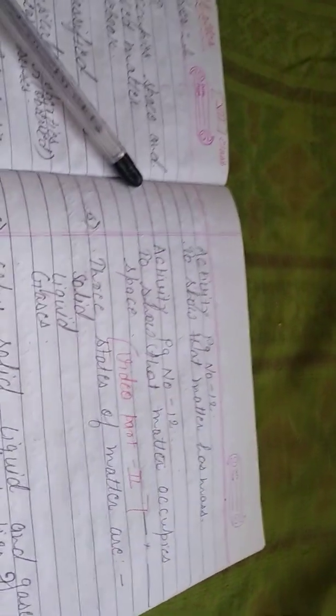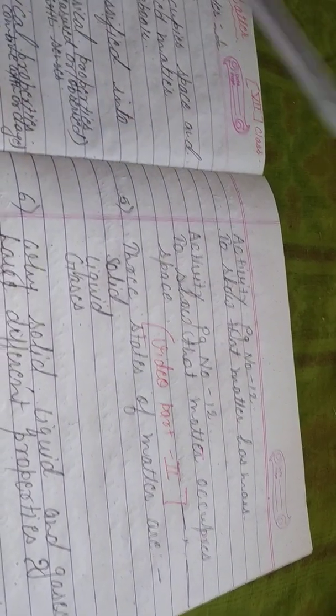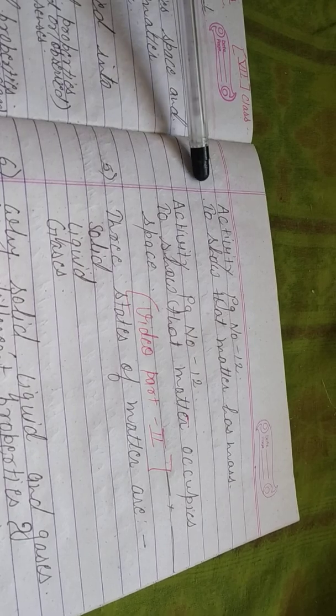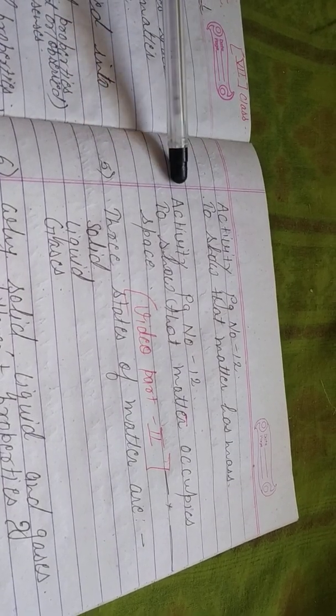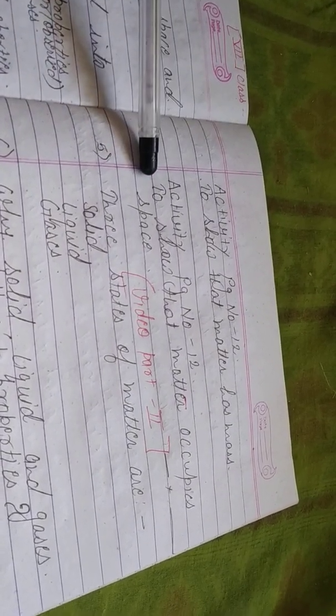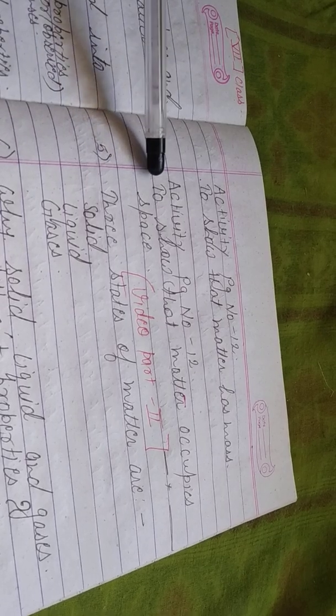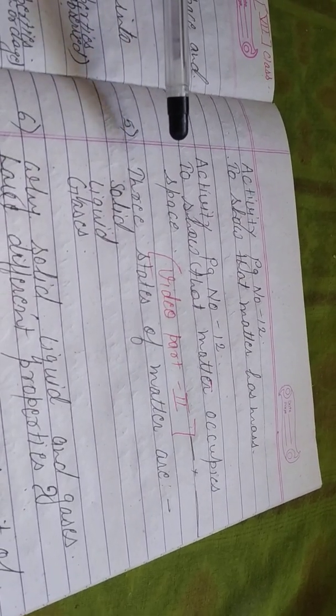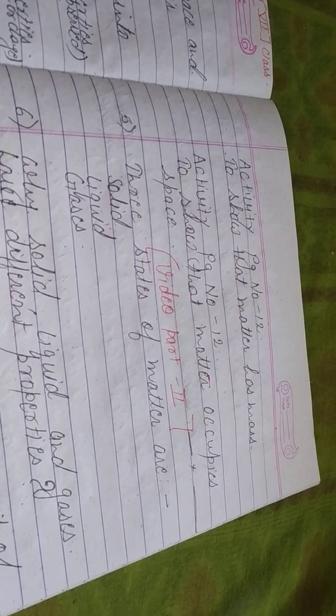After that we have learned about the two activities which are given on page number 12. One activity is to show that matter has mass and the other activity shows that matter occupies space. Now in this video we are going to study the states of matter.